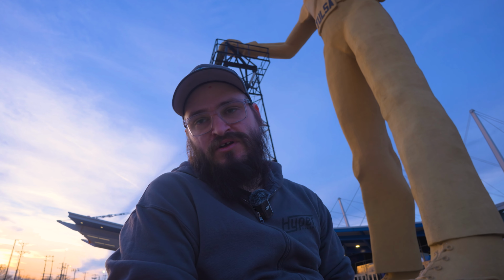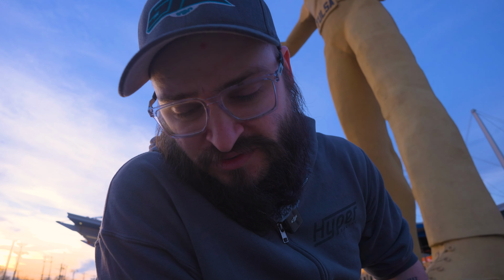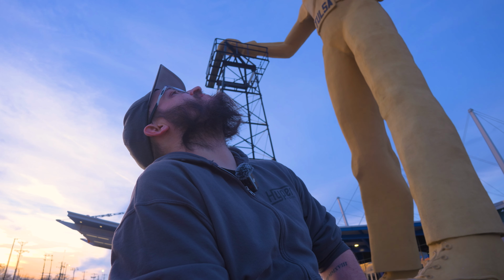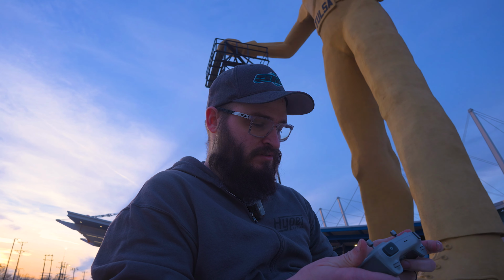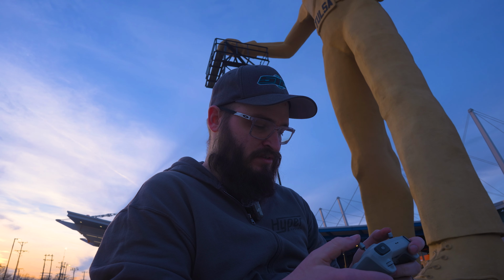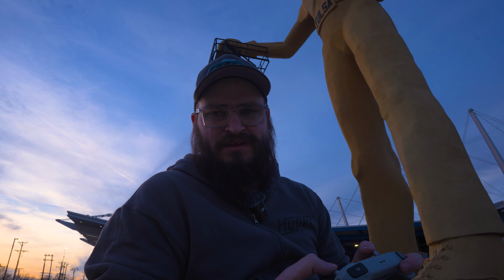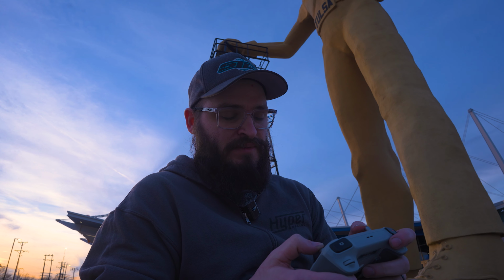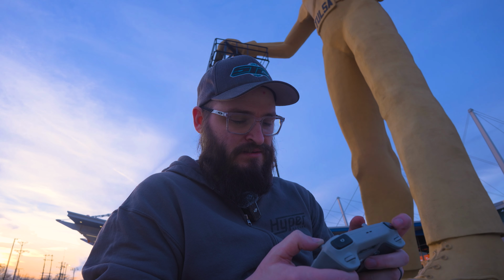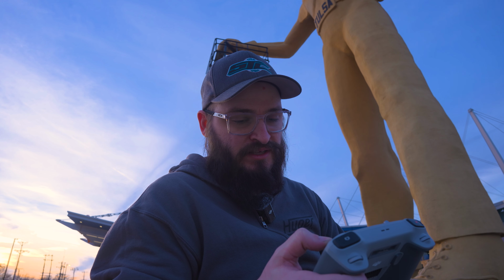Return to home. It's returning home. I ran out of battery. I don't have extra batteries with me. I don't know that I have any batteries at all. So cancel, return to home. Let's go forward, start dropping down. That's what that beeping is. I don't know if you can hear it, but it's letting me know it's getting low. Stopped recording. That should help with the battery.